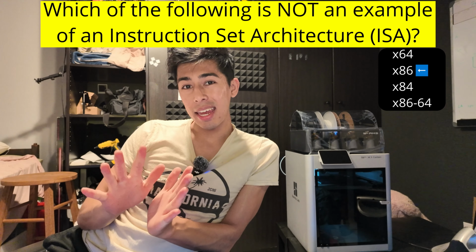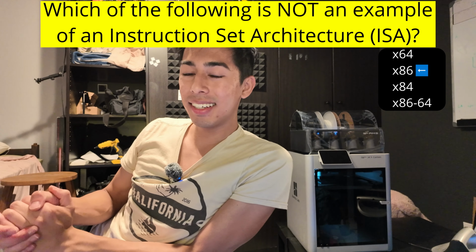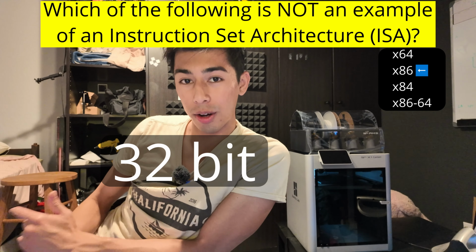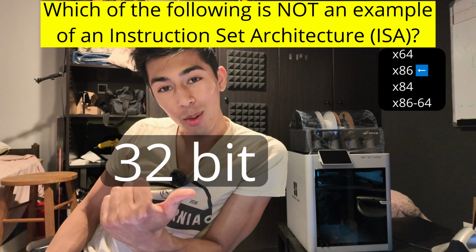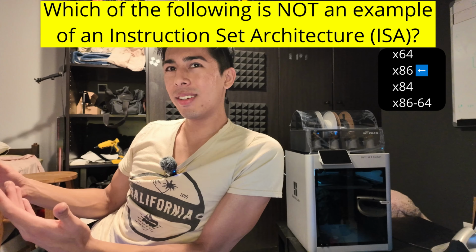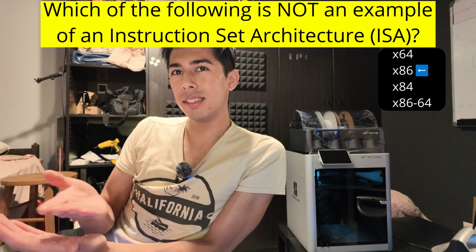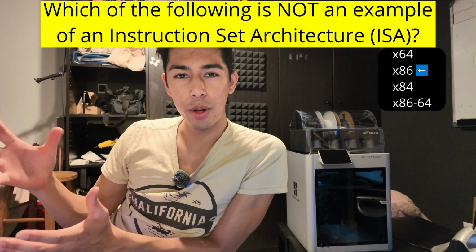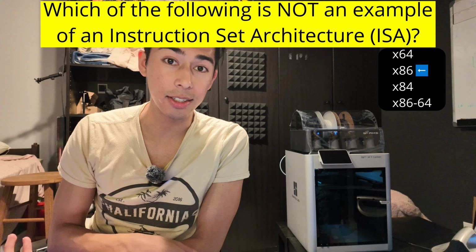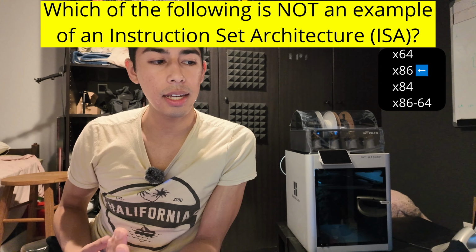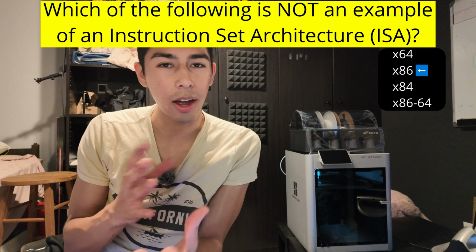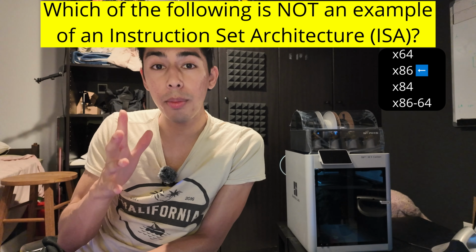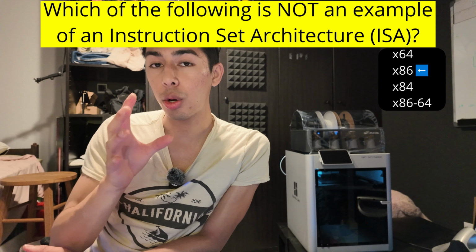Now, what about x86? Well, x86 is not like what it seems. It's a 32-bit instruction set architecture. This is what they used in the old days. And I know you might be thinking to yourself, well, 64 is 64, but 86 is 32? Yeah, the naming had to do with the hardware that they used back in the day. So unlike x64, x86 is hardware based and not really associated with the name base, so it's kind of harder to memorize, but just remember x86 is 32-bit.